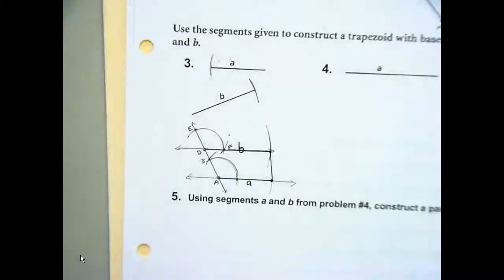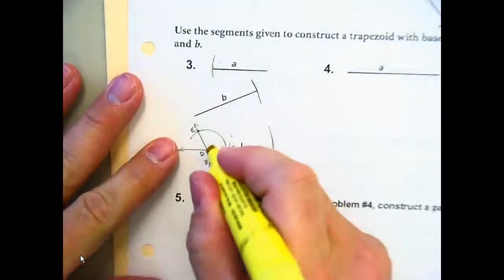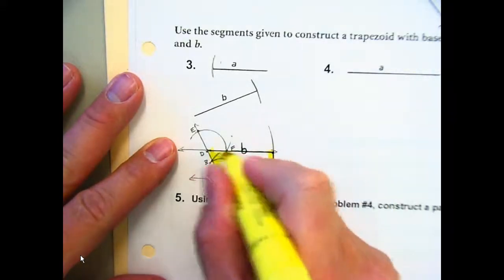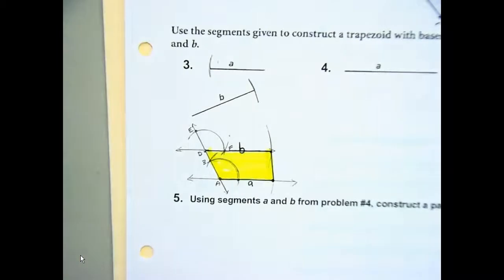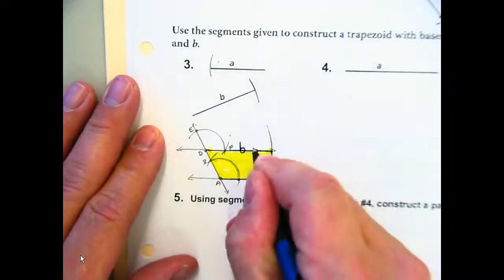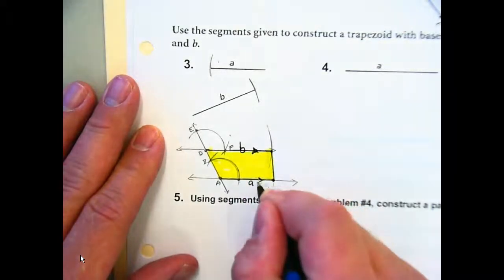As long as you have two parallel sides, it's a trapezoid. So some students like to shade it or highlight it. They have in the past, so if you'd like to, that's one way to do it. There's my trapezoid. Please note that you should mark this side parallel to that side.